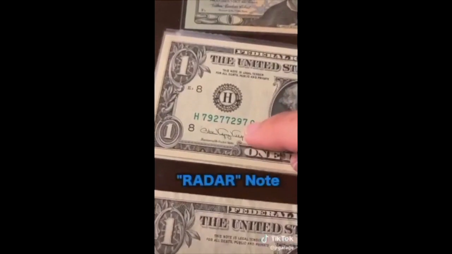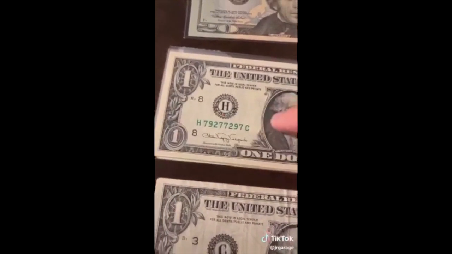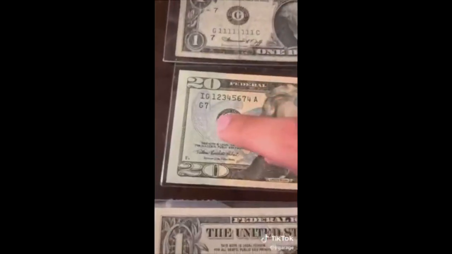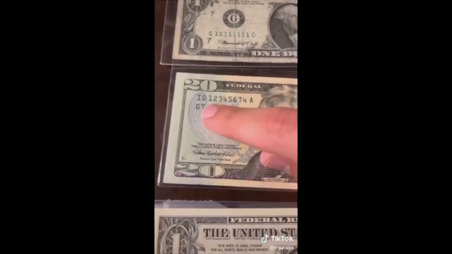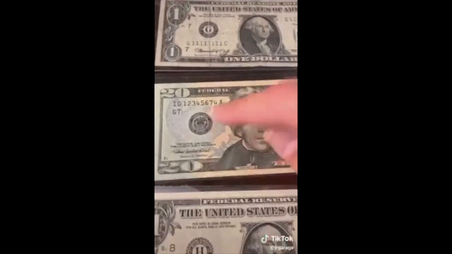Next up is the radar note. This reads the same in both directions, forward and backwards. These are pretty scarce, worth about 10 to 20 bucks. Next up is what they call a ladder note. Each number goes up by 1 perfectly. 1, 2, 3, 4, 5, 6, 7. Ideally, if this was an 8, it would be a perfect ladder worth about $500. In this case, it's probably worth about 100.